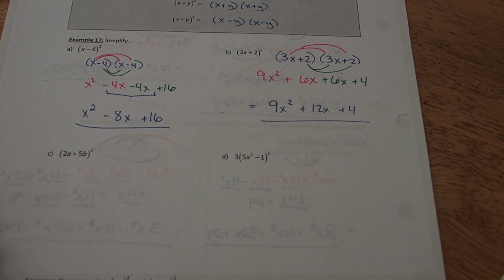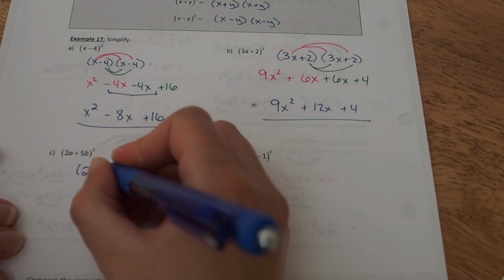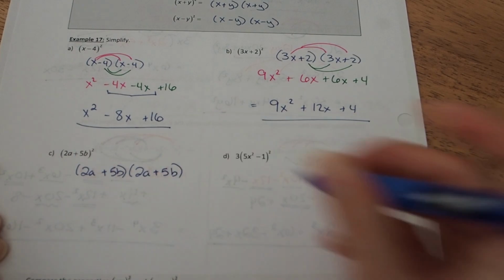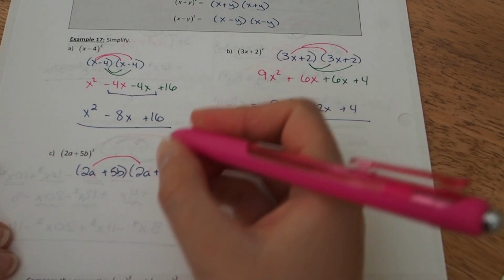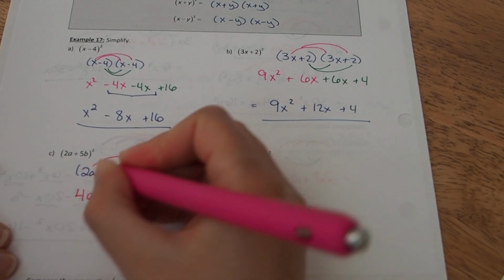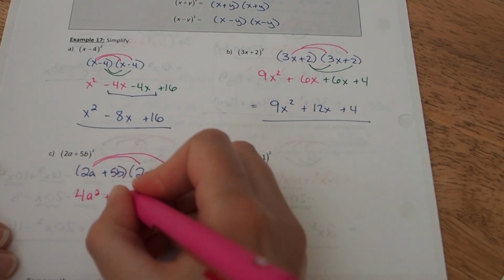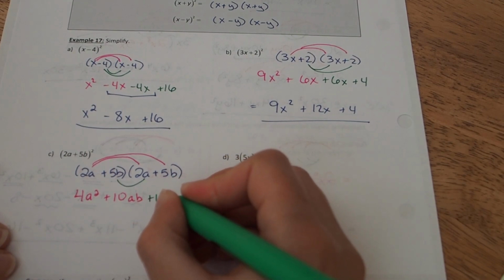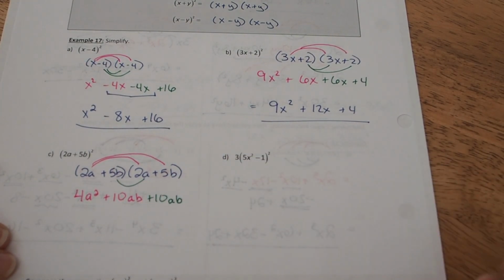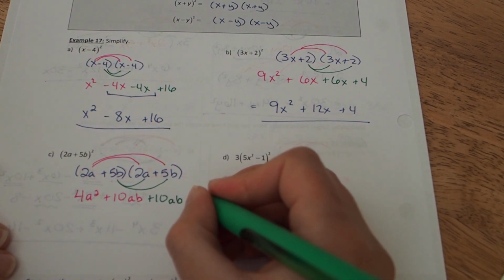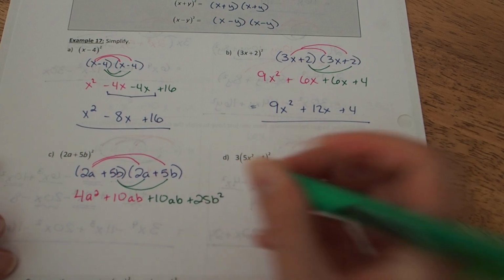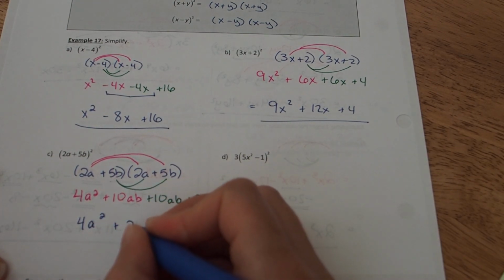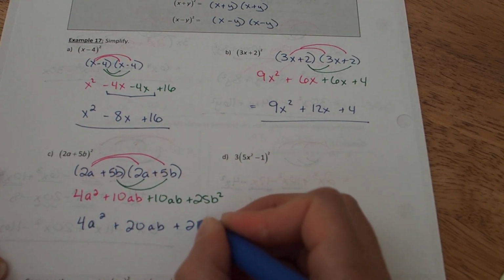Part C. 2a plus 5b squared is 2a plus 5b times 2a plus 5b. We're going to get that distributive property down. 2a times 2a is 4a squared. 2a times 5b, that would be 10ab. 5b times 2a is also 10ba or ab. The order doesn't matter, but I like to write them the same way so I can see that they're like terms. And last, 5b times 5b is 25b squared. Combine your like terms in the center. It's going to give you 4a squared plus 20ab plus 25b squared.